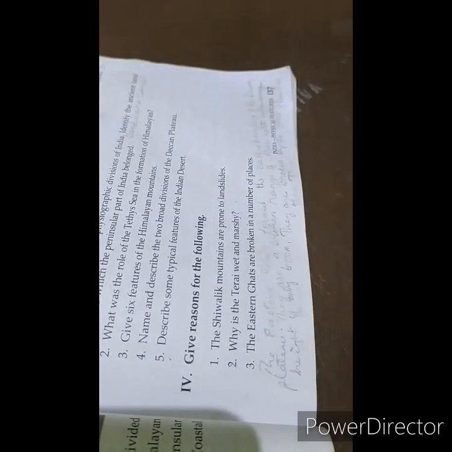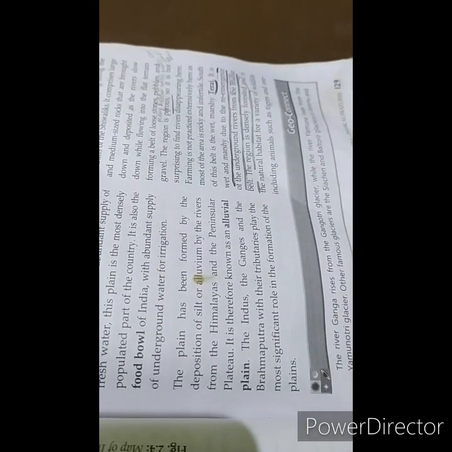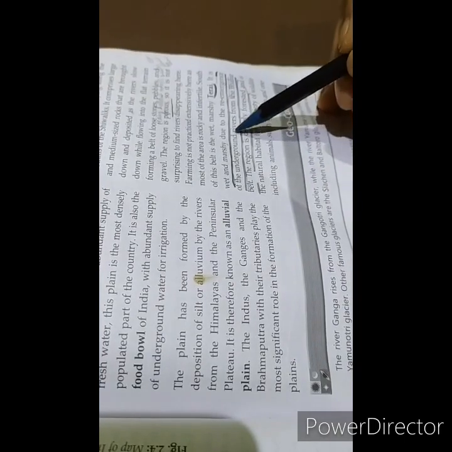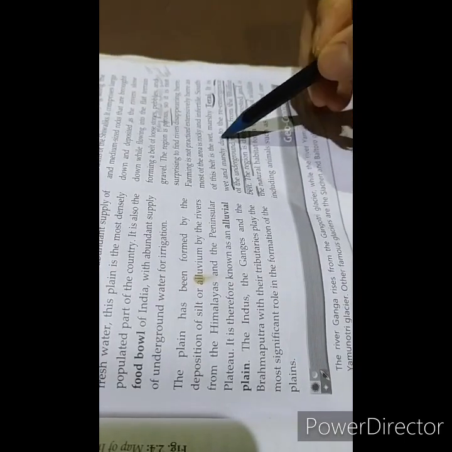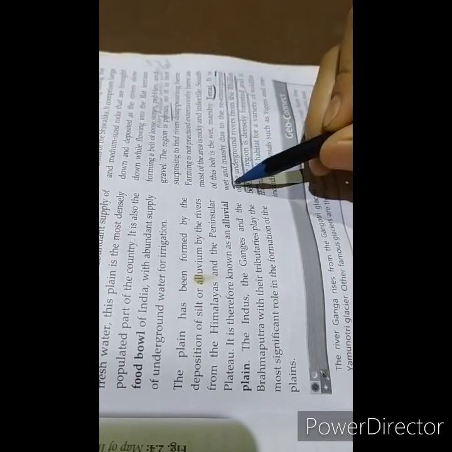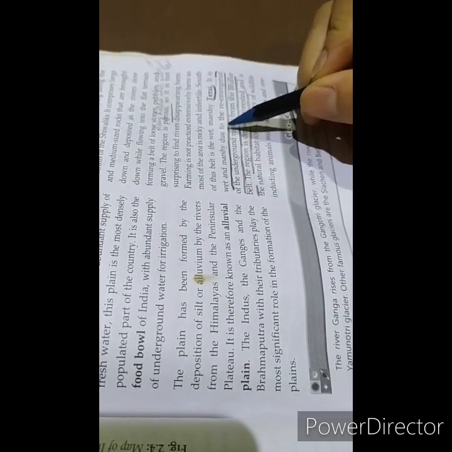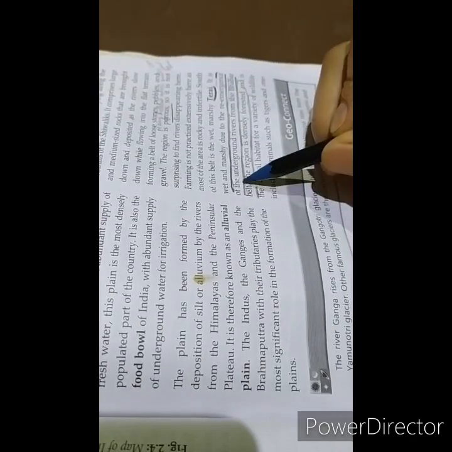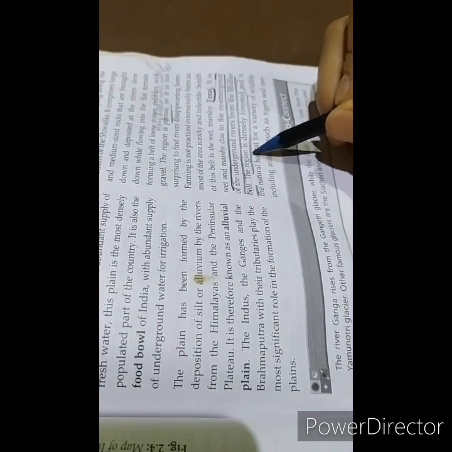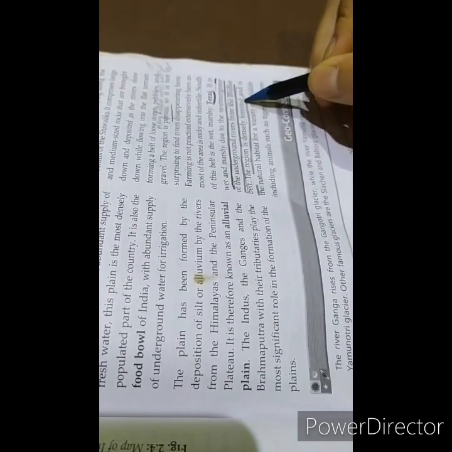Number 2, why is Terai wet and marshy? Page 129, here 1, 2, 3, 4, 5. Fifth line from the last. Terai is wet and marshy due to the re-emergence of the underground rivers from the Bhabar belt. This region is densely forested. Up to here.